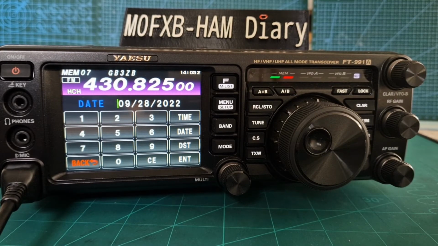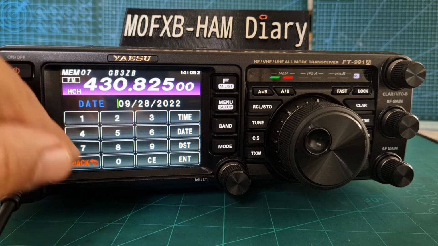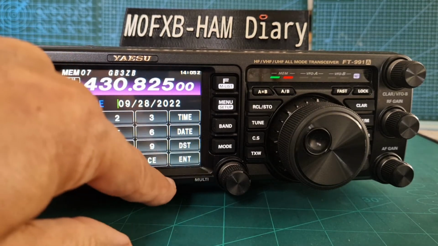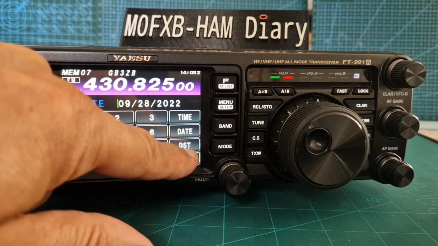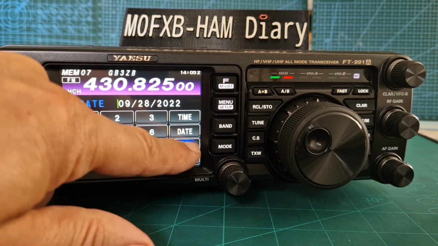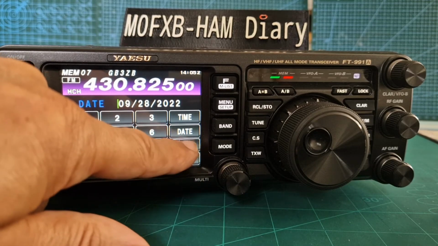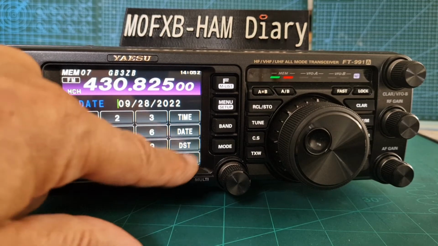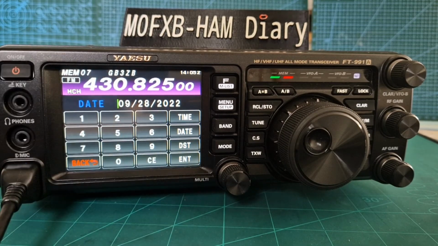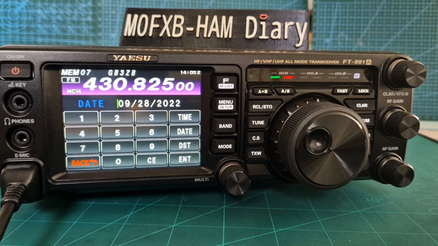Let's have a look here. Yeah, looks right. 28th of September 2002. Obviously, just type it in, hit enter. And what's this? DST. I actually don't know what that is, so let's go back. So that's it. Hopefully this will remind you how to enter your time and date to your 991A.